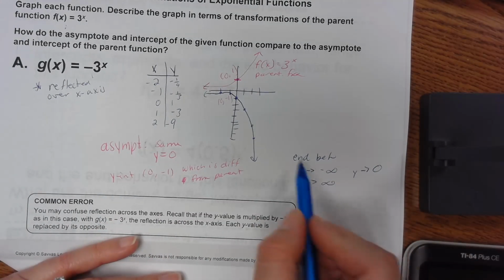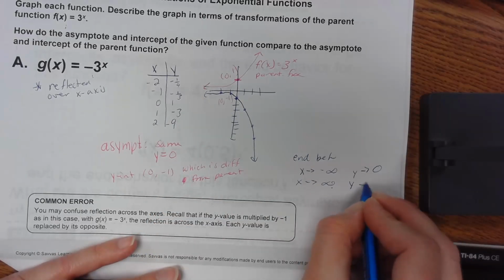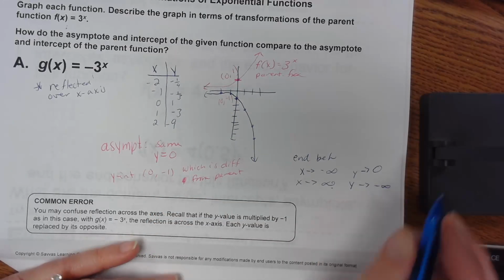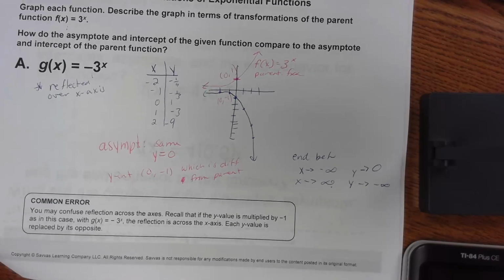Whereas to the right, which is positive infinity, it is actually heading towards -infinity. Okay. So we were reflected over the x-axis with a negative on the outside. Okay. Our transformations are still true, inside, outside, those types of things. Okay, so that's what we're going to work on kind of next.